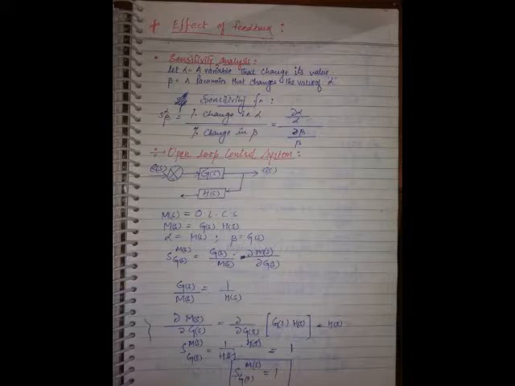It is 10 alpha by s into s plus 1 into s plus 8 plus 10s. Let 10 alpha be some k dash. This becomes k dash by s square plus 9s plus 18.